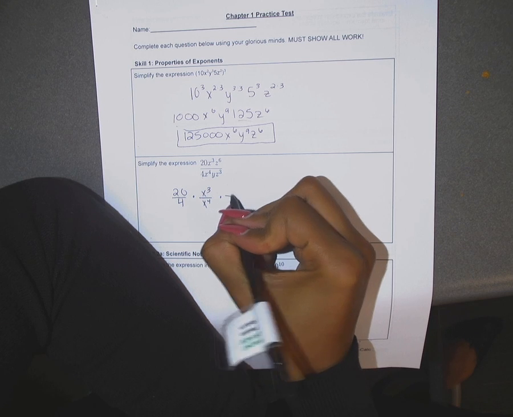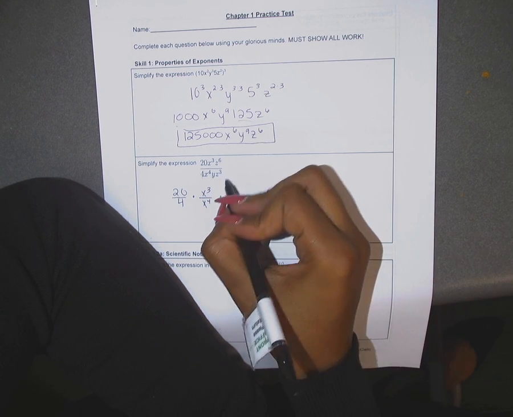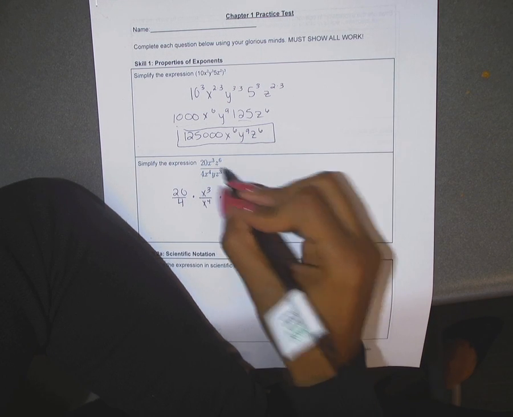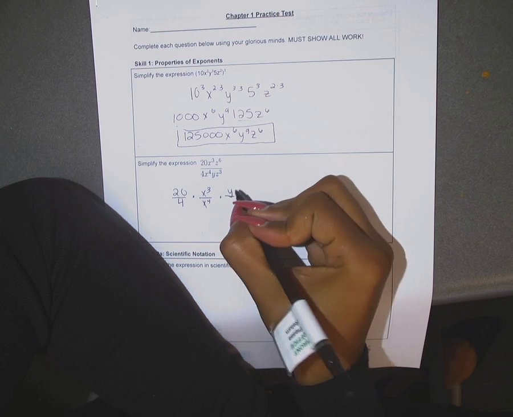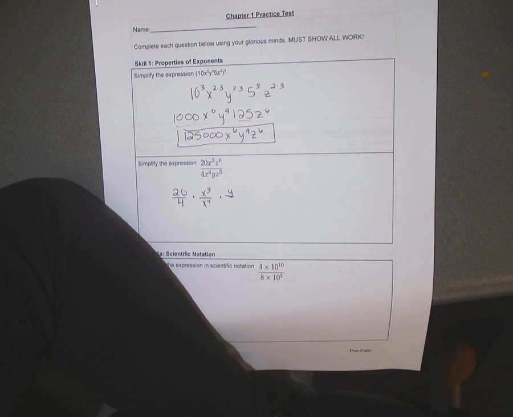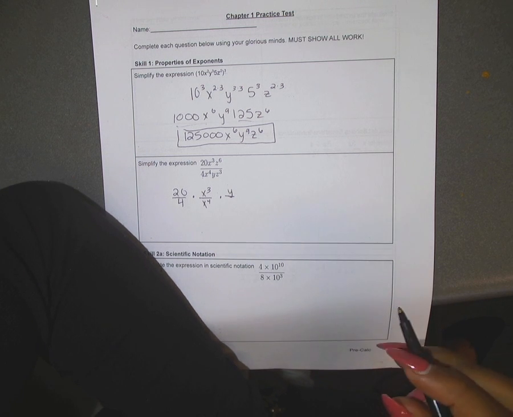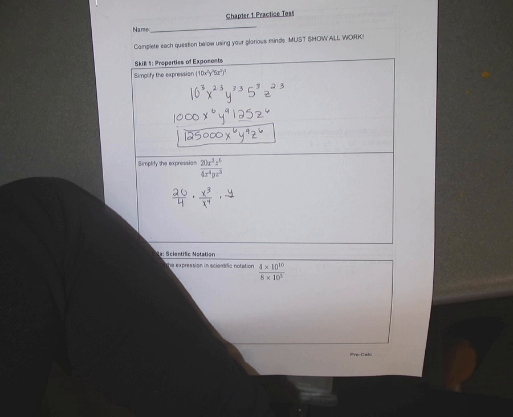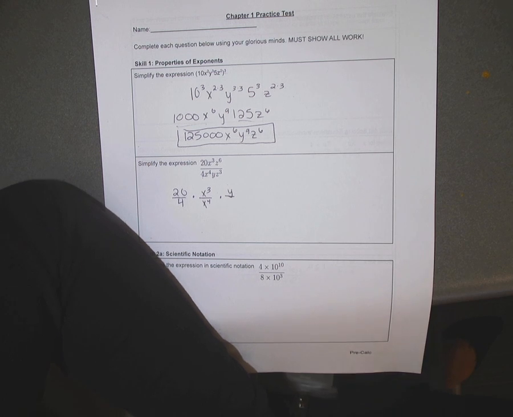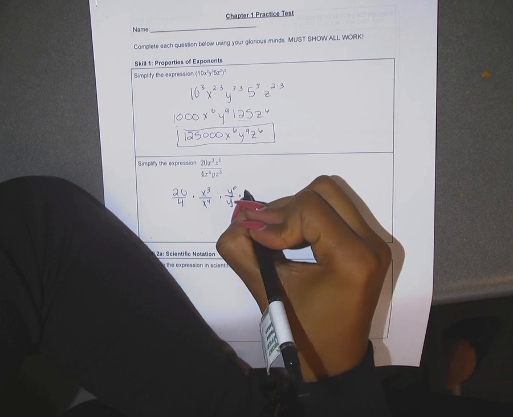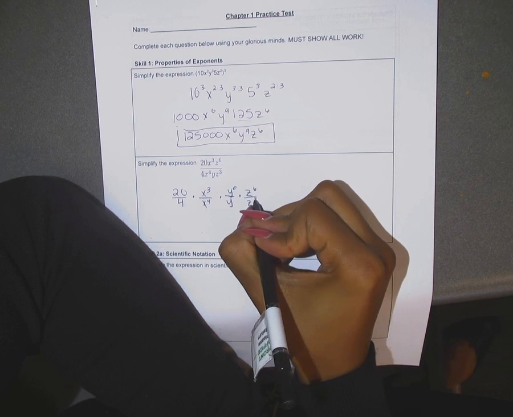times, now if I don't have a y in my numerator, what exponent should I attach to my y? Yeah, right? Because anything to the 0 power is 1. Okay, y to the 0 times z to the 6th all over z cubed.